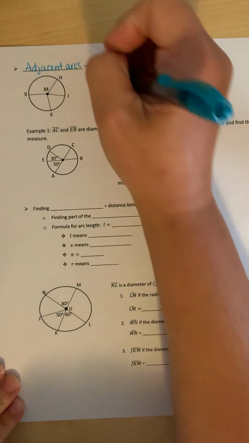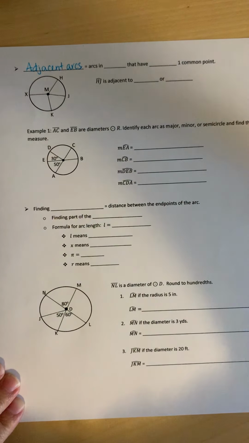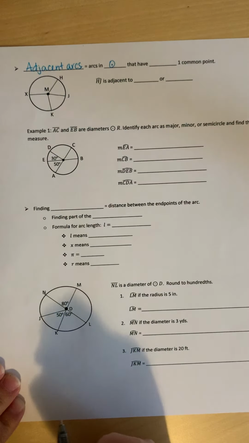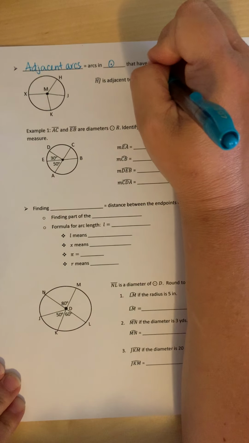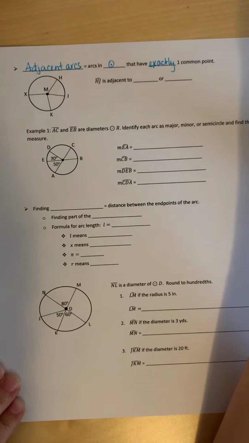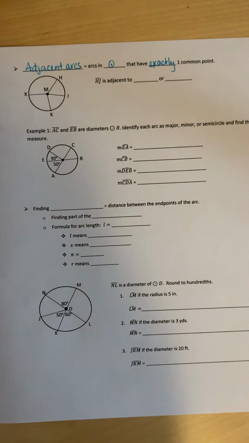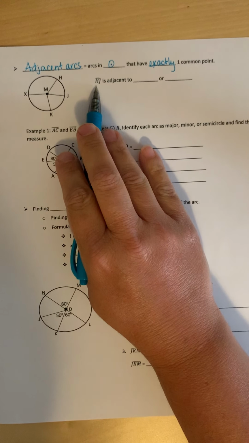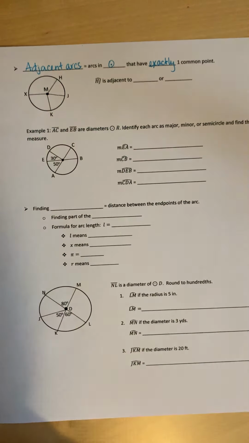All right, adjacent arcs are arcs in a circle that have exactly one common point. So adjacent means they are beside each other. So let's highlight where HJ is.